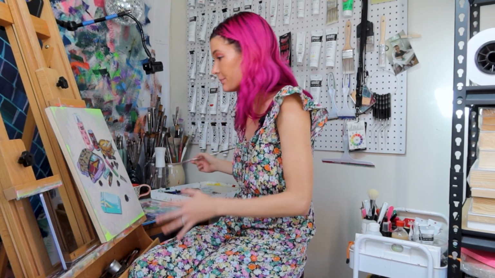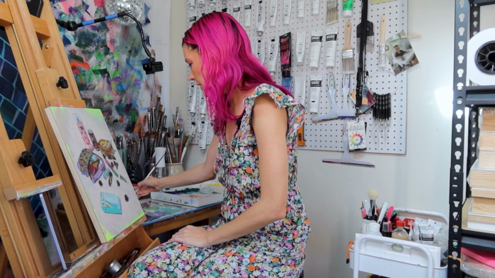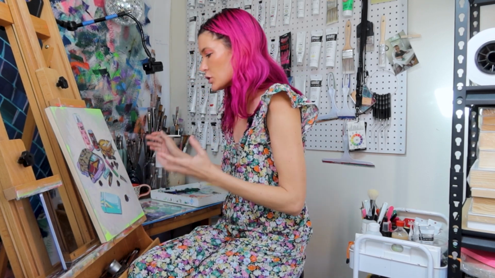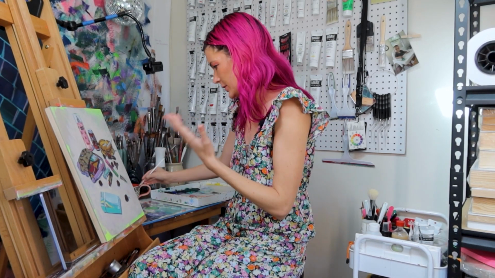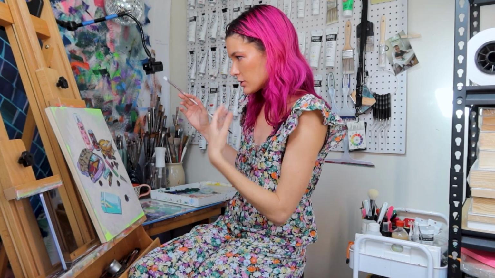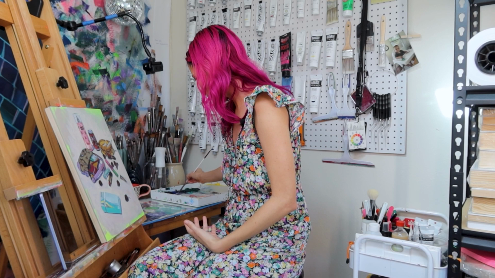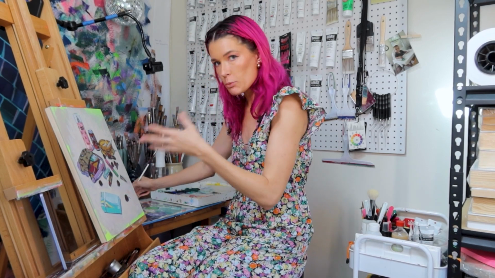So that's another reason you would want to wait to do the last bits of highlights, because your highlights are going to be responding to the lightest values, and if you've put off doing the lightest values, you see where that could be a little tricky. So just pump the brakes, try not to resolve anything fully to completion until most of your painting is mostly resolved.